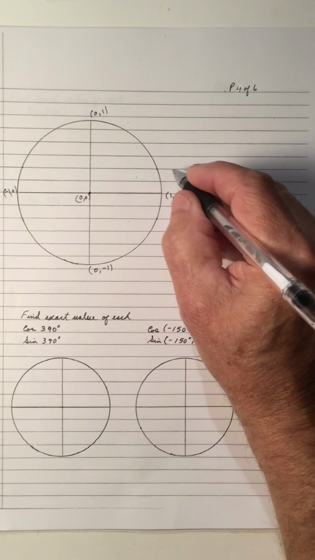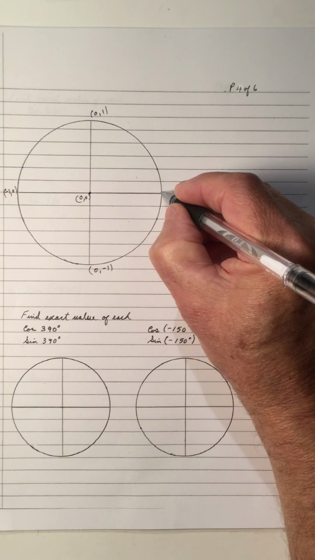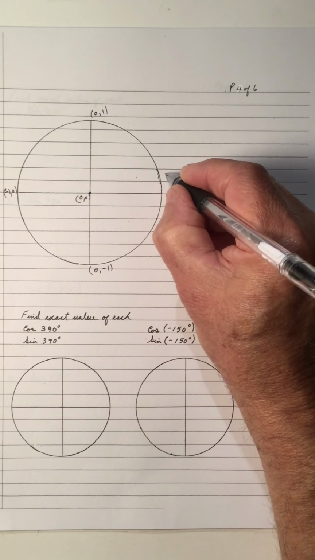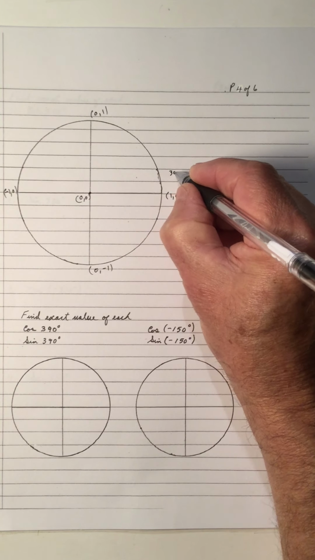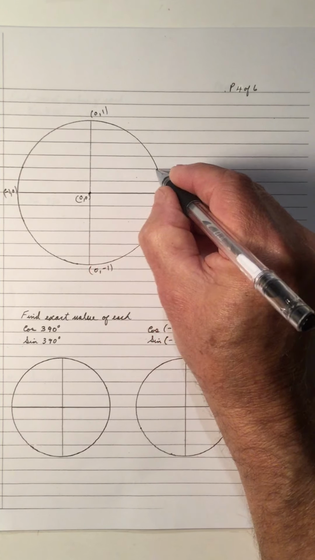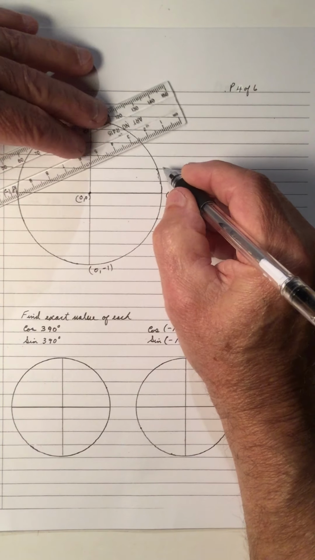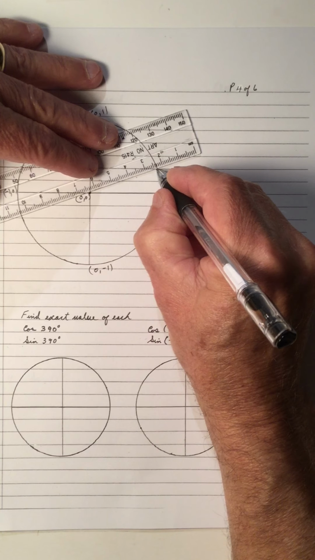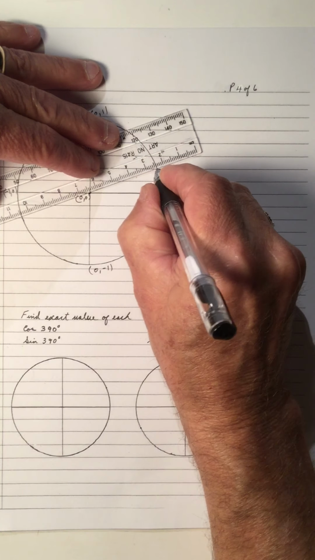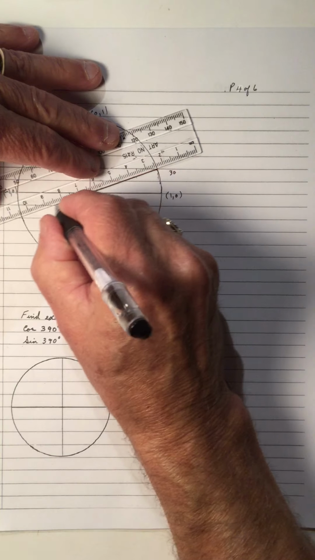So if we rotate 30 degrees right here, and this is the 30 degree rotation, we get, I'm going to draw this. Now I'm going to show you something. I'm going to go right on through.